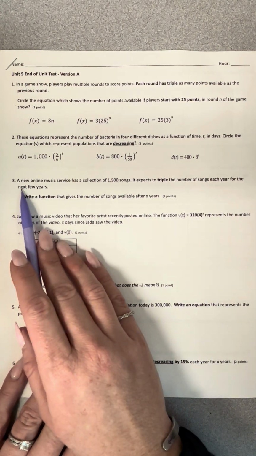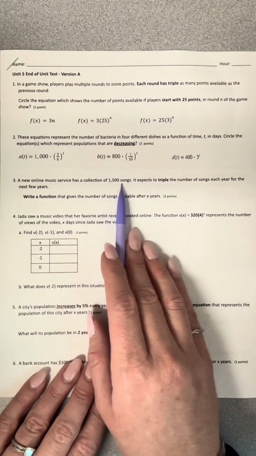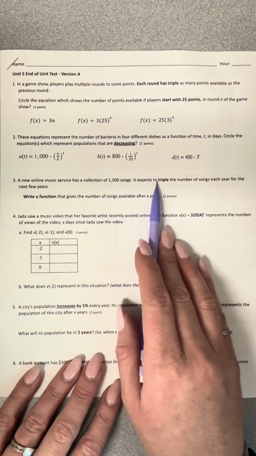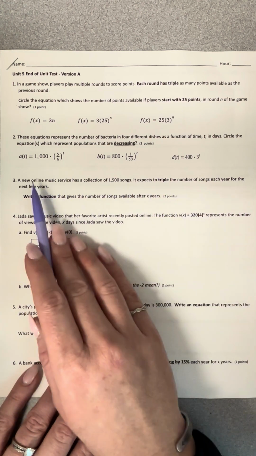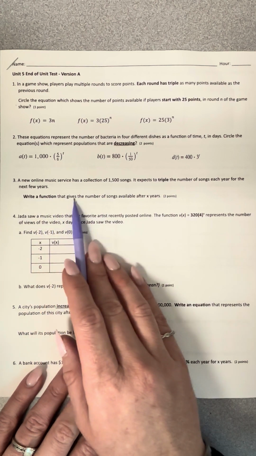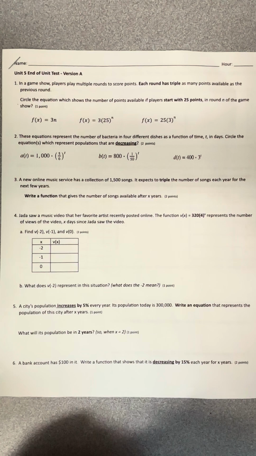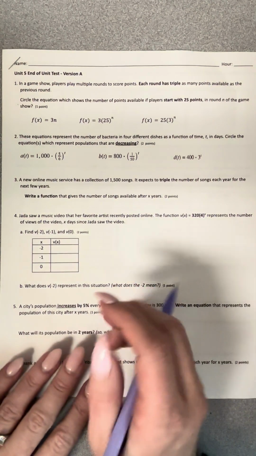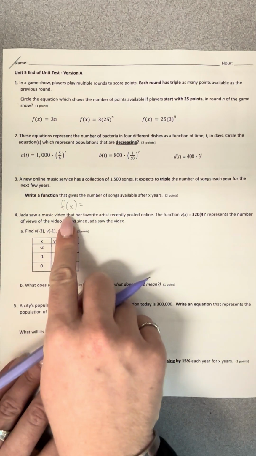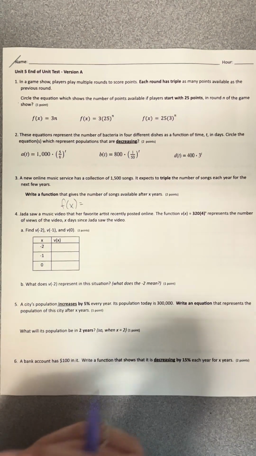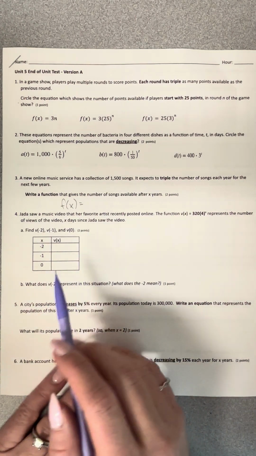Number 3. A new online music service has a collection of 1,500 songs. It expects to triple the number of songs each year for the next few years. Write a function that gives the number of songs available after x years. So, writing a function. Remember, we're not so worried about the f of x equals, but if you want to start it with f of x equals, you can. Otherwise, you can just start it with the first number in your equation.